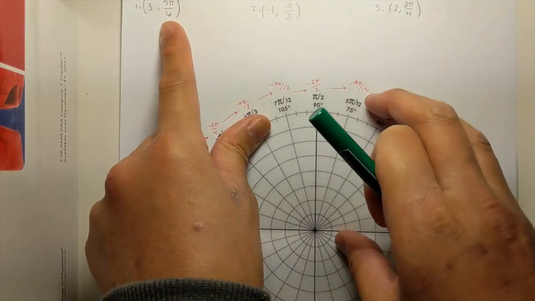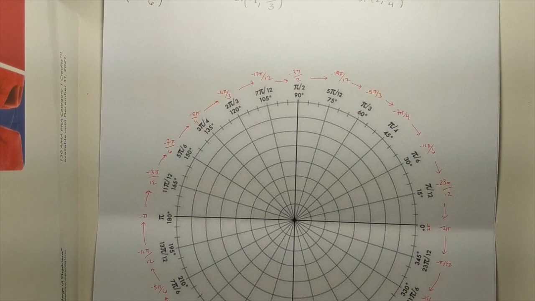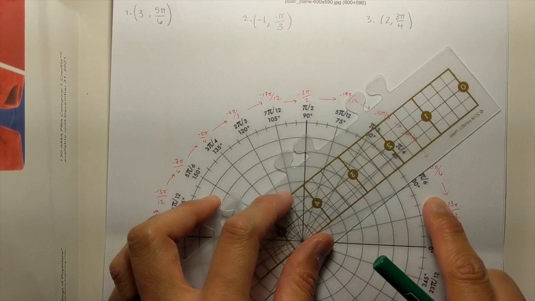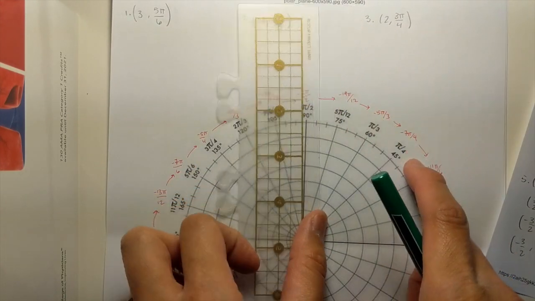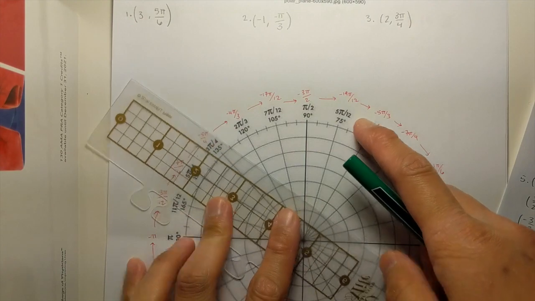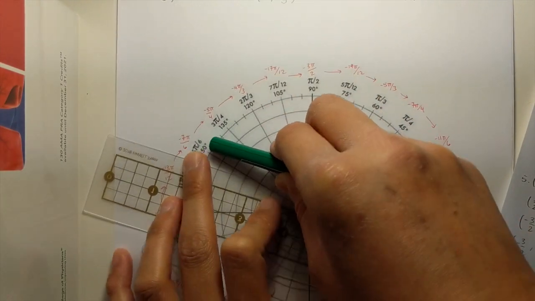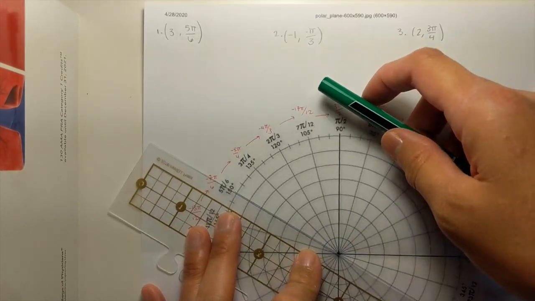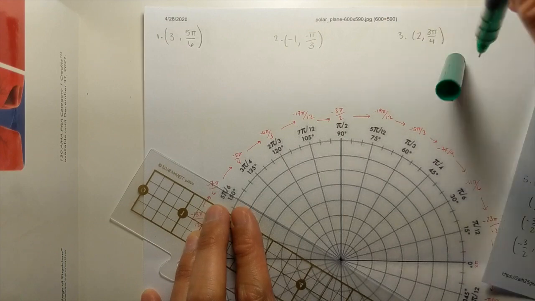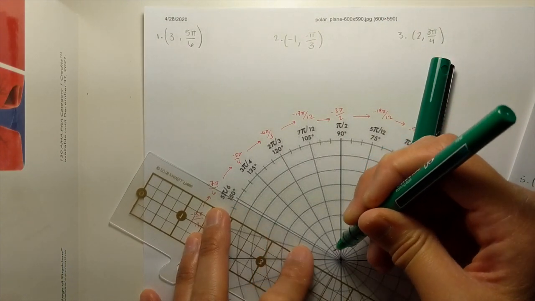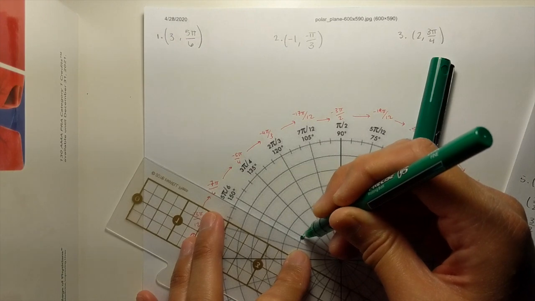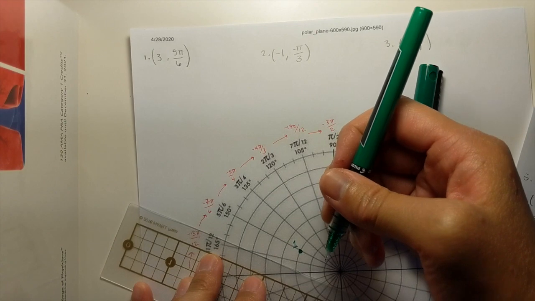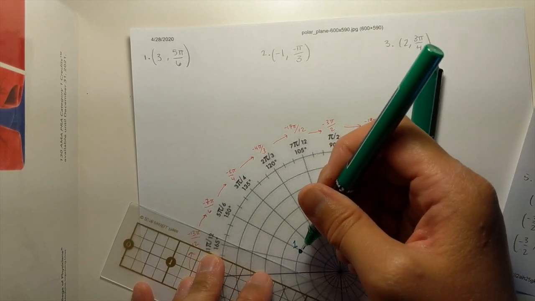So again, we find our angle. Where did my straight edge go? Oh, here it is. So 5 pi over 6. So let's see, positive 5 pi over 6. Right here. 5 pi over 6, so I know that my point is along this line. And then 3 units towards there. So I'm just going to plot this here. This is 3. 1, 2, 3. All right, so I know that this is number 1. So we need to find 3 other points that are exactly in that same position.